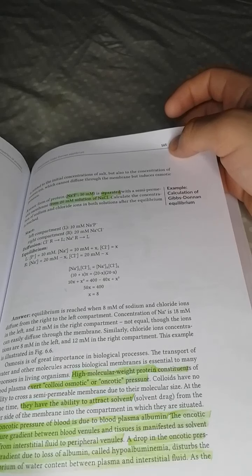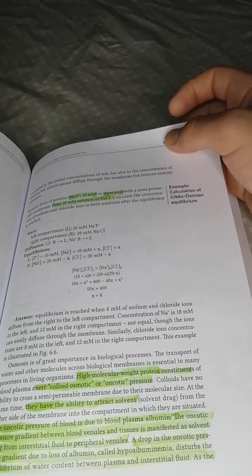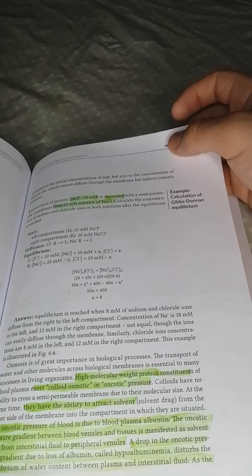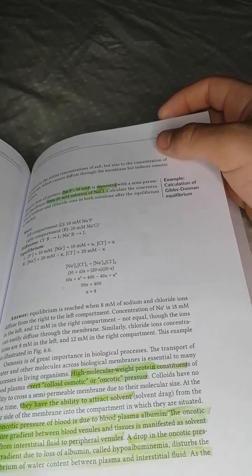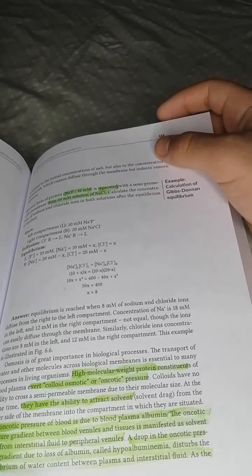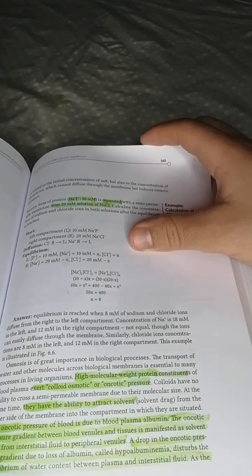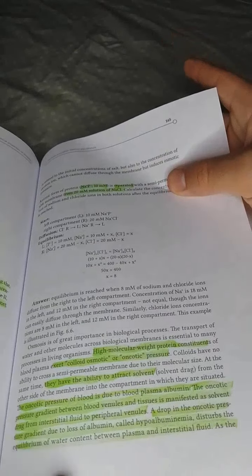So oncotic pressure is basically the pressure that is produced by the protein molecules of blood plasma. As we know, these are non-penetrating, but they cause water, or molecules, to be diffused to their side, because they're non-penetrating, and therefore you need to achieve equilibrium by moving molecules from the other side to the side of the high molecular weight, non-penetrating proteins. And that causes a net water movement, and therefore something called oncotic pressure, similar to the concept of osmotic pressure.